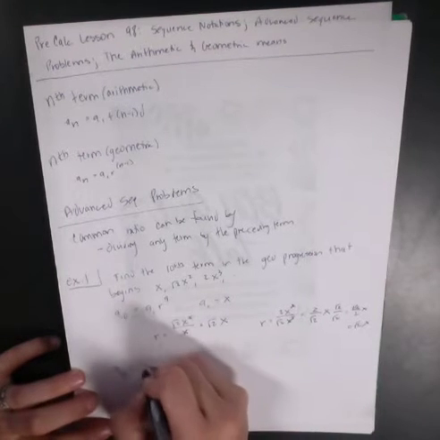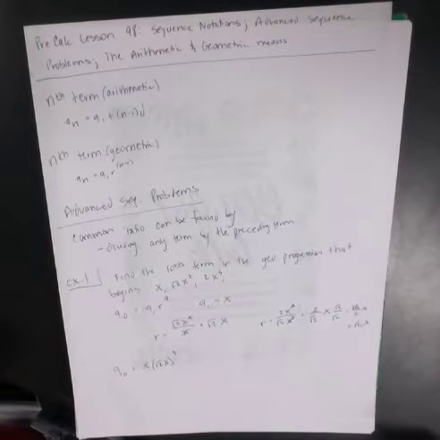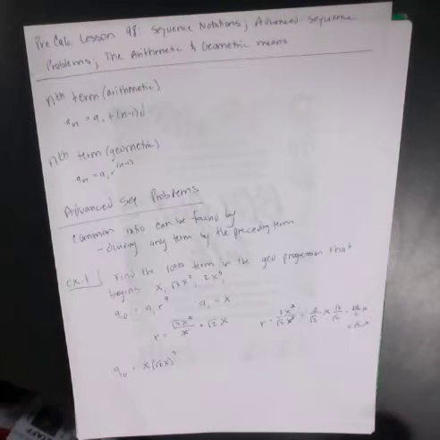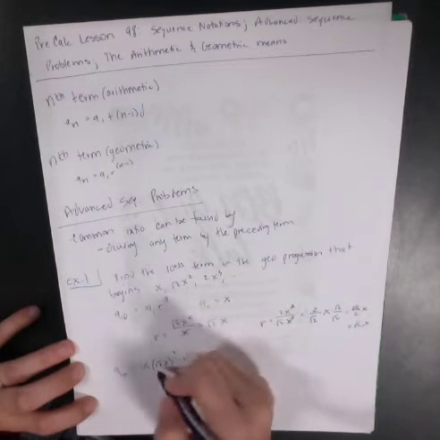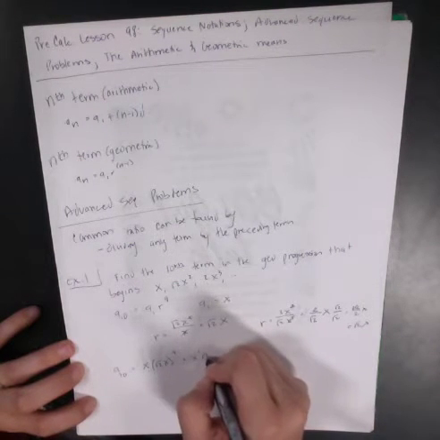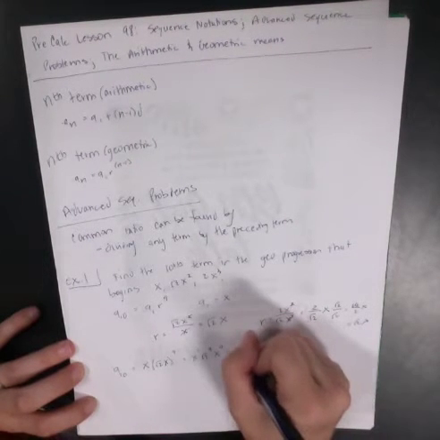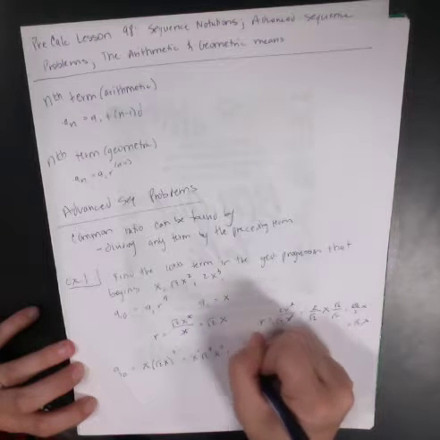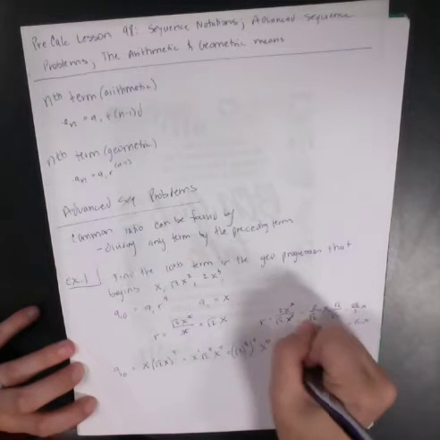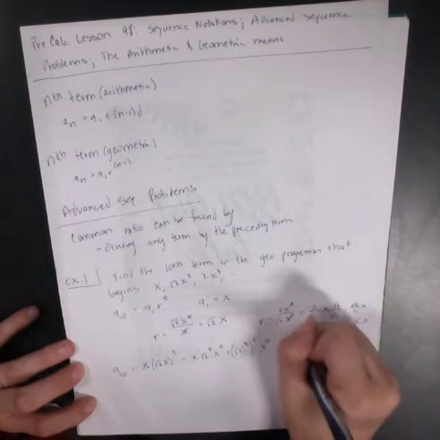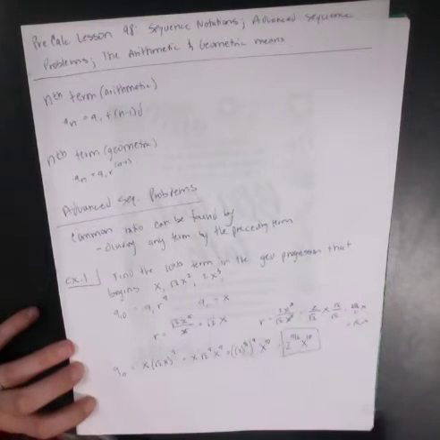So then a sub 10 is a sub 1, which is x, times r, which is root 2 x, to the 9th. Now, if I simplify this, I have x to the 1, root 2 to the 9, x to the 9. Root 2 is really 2 to the 1/2, to the 9th power, and then I have x to the 1 plus 9, which gives me x to the 10. So this becomes 2 to the 9 over 2, x to the 10. That's my 10th term.